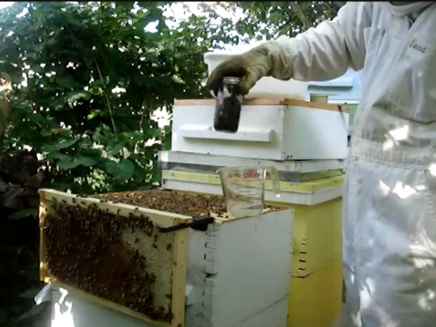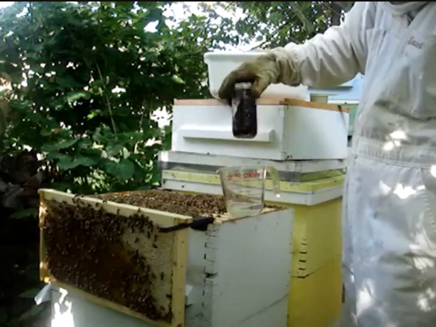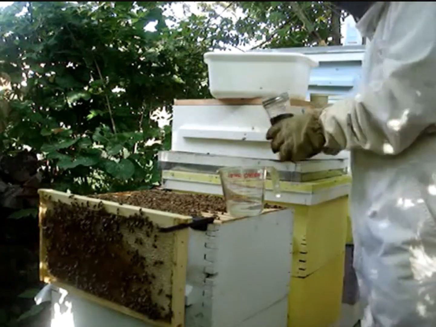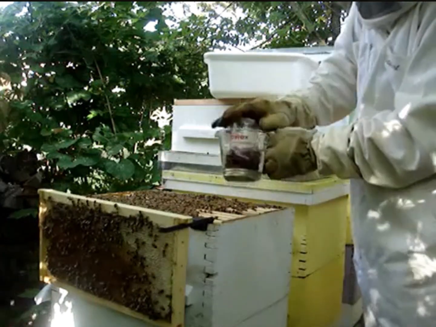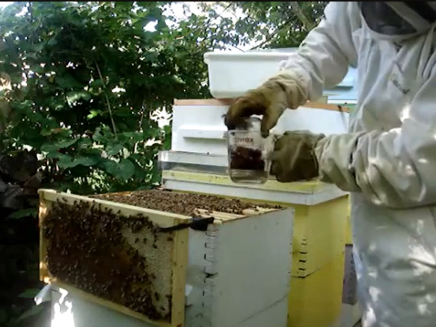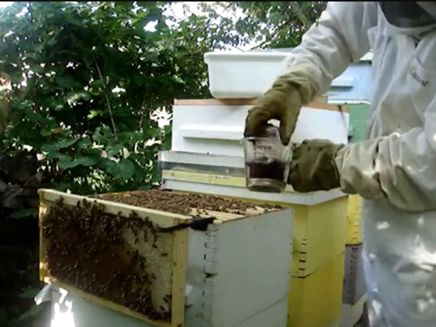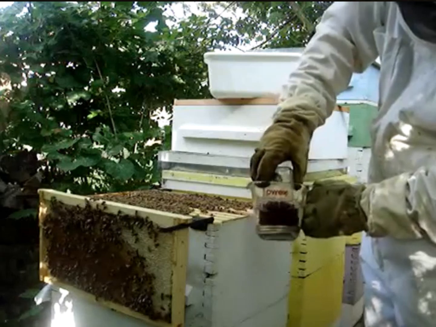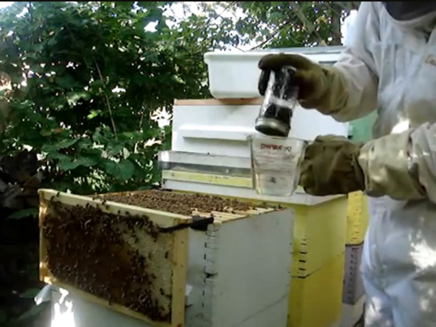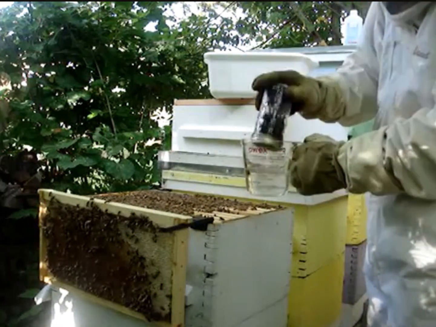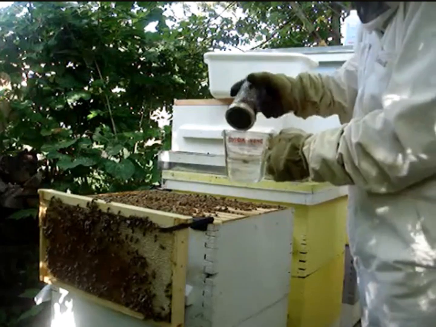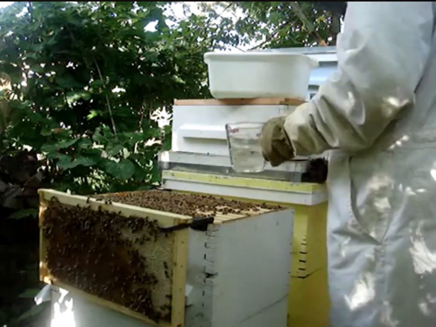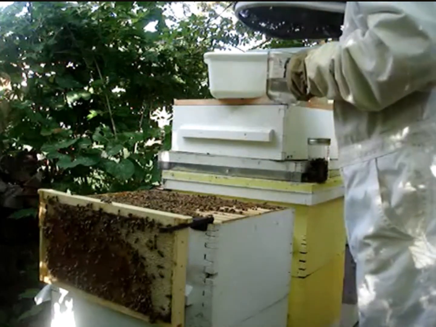And now he's just going to stir them around. Again, this is a much more accurate way to count, but it does kill the bees. And you don't need to splash alcohol on your hive. You could actually hold your alcohol away from your hive. And he's using isopropyl alcohol.